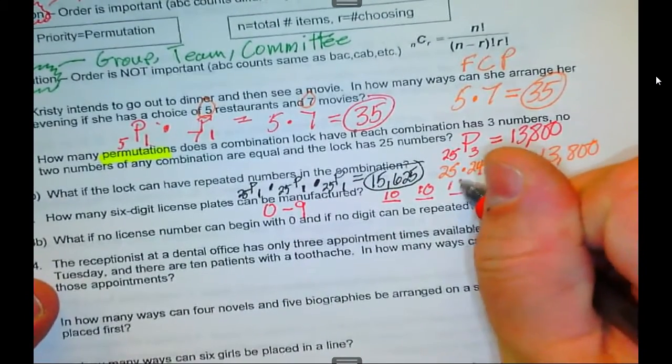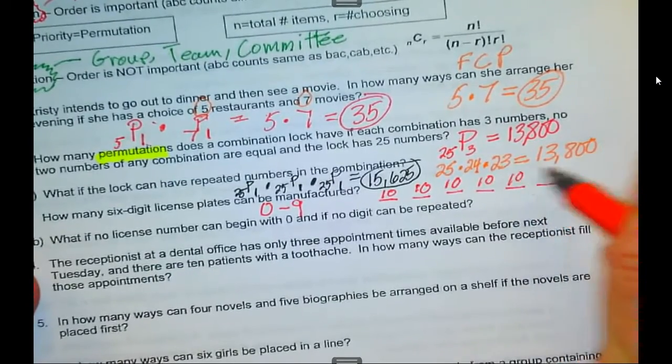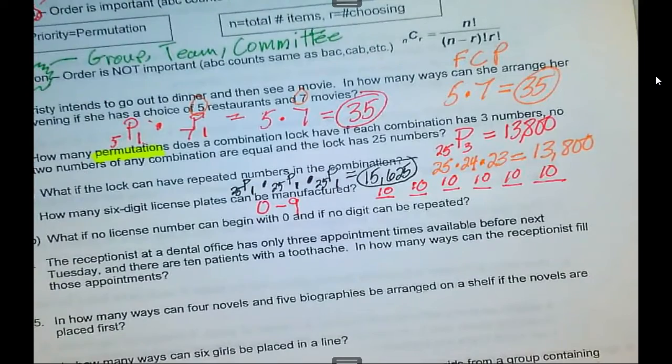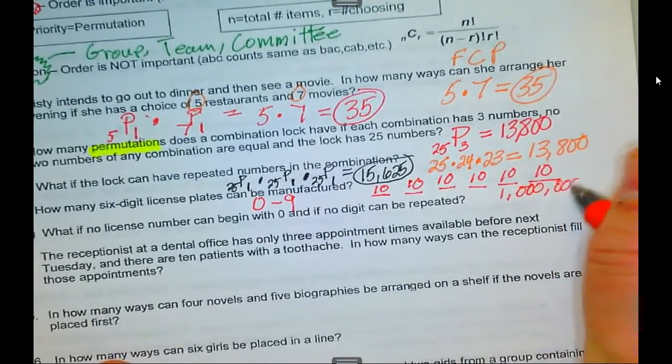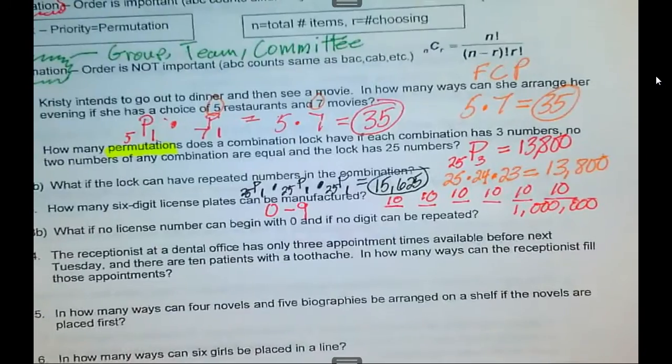So each choice, you could have 10. Okay? This would be a really good fundamental counting principle to use. 10 times 10 times 10 times 10 times 10 times 10, 1 million. Okay? That's how many choices I have for this particular problem.